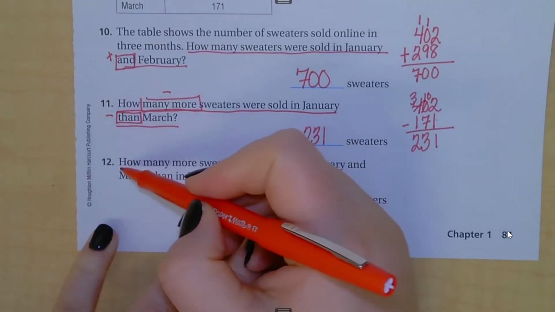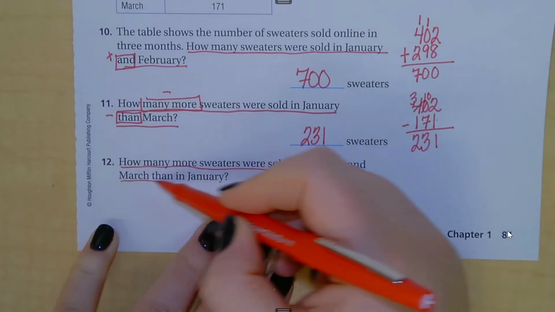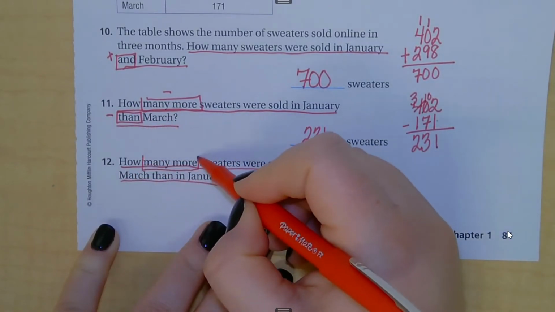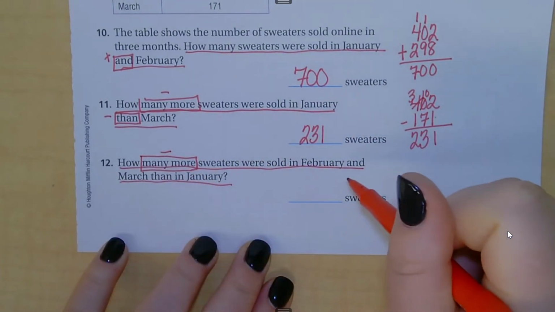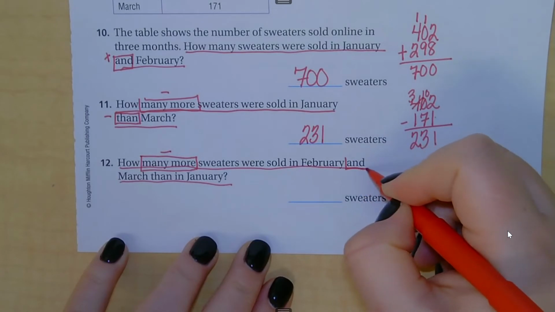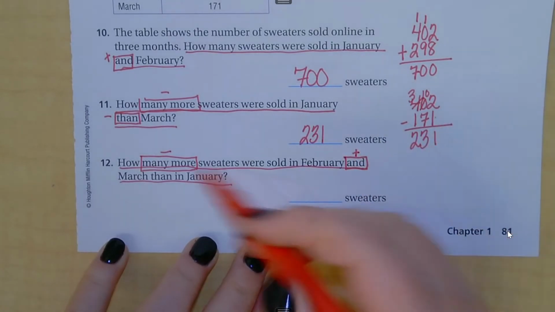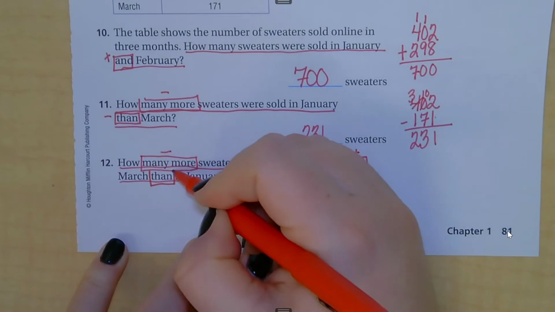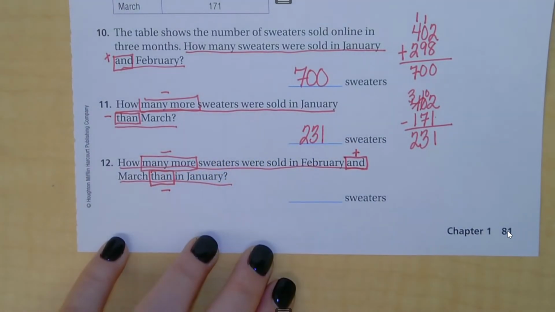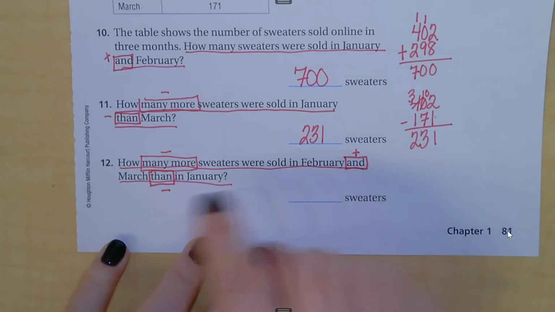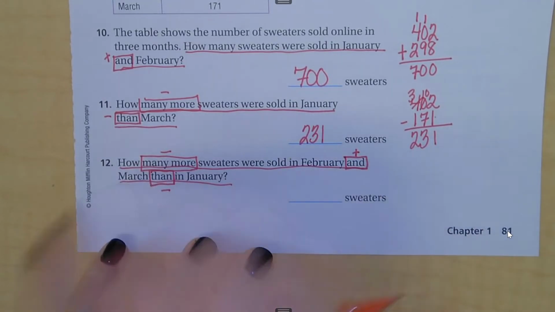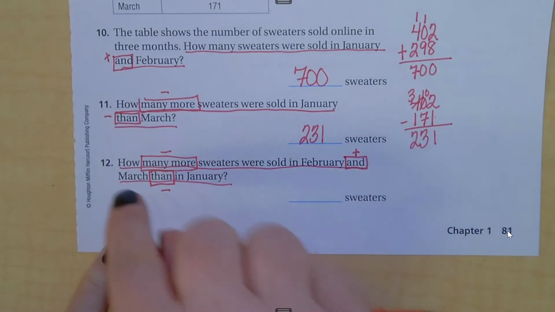How many more? Ooh, there's those words again. How many more? That's a clue word, I'm going to subtract. How many more sweaters were sold in February and March than in January? And is a clue word for addition. Then, oh boy, there's a clue word for subtraction. So it looks like we have, my friends, a two-step problem. So in order to find out the answer to our problem, we need to solve the first part of the question, February and March. That means we need to combine February and March.